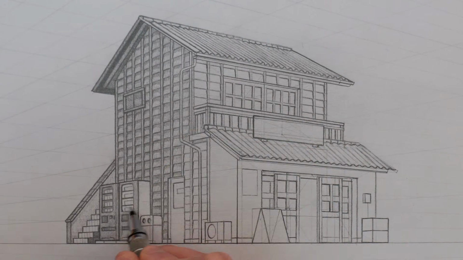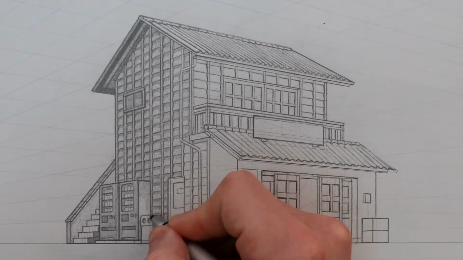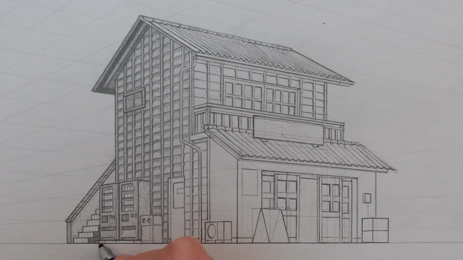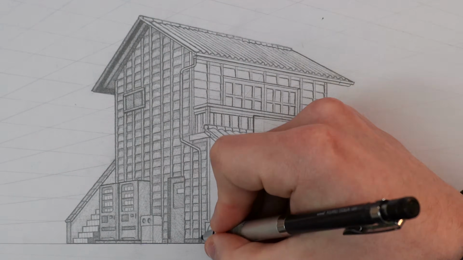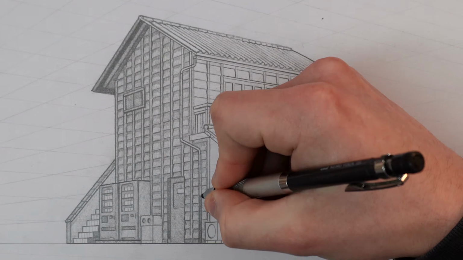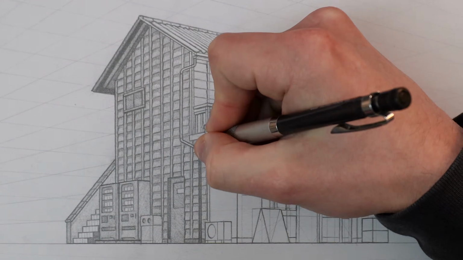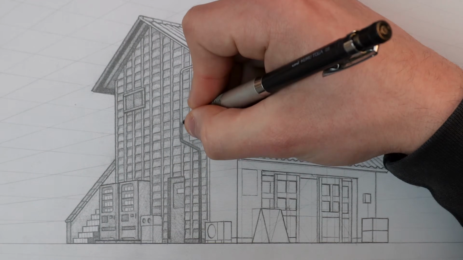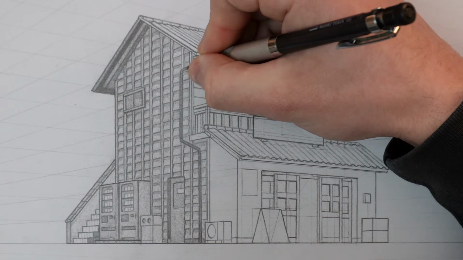It's easy to make these elements stand out if you apply more pressure with the pencil when shading them in, or vice versa. The darker areas will easily stand out from the lighter areas. Like for this drainage pipe, I shade this in so it's a lot darker in comparison to the wall it's against. You have to find a balance between these different values in the image.